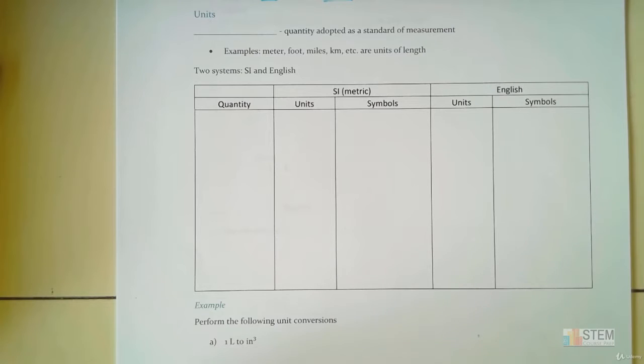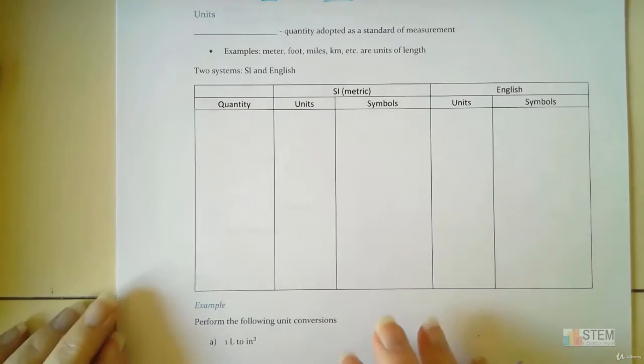Alright guys, in this video we're going to talk about units. That's what we're going to start with. And I know everybody's probably heard of units before. You've seen it hundreds of times, I'm sure. But we want to go over it just to make sure everybody's on the same page here.